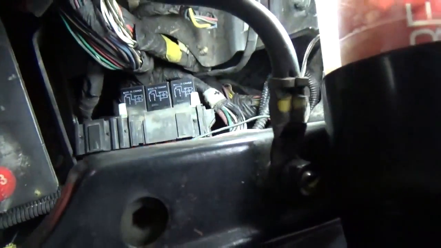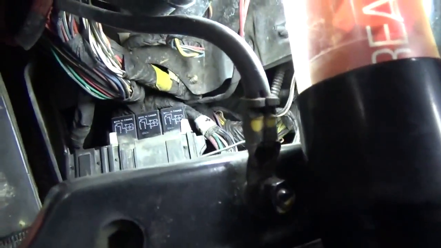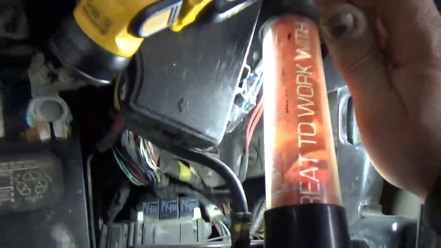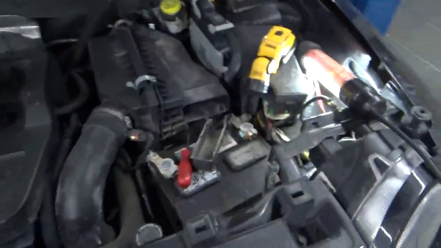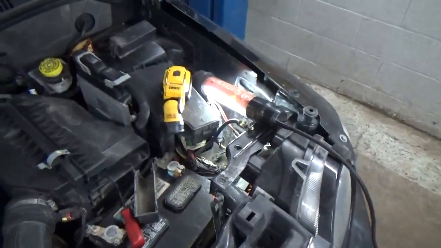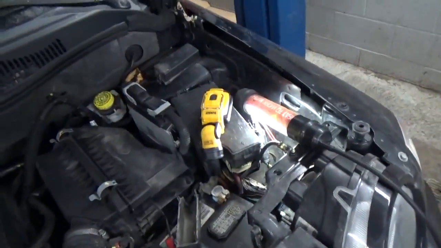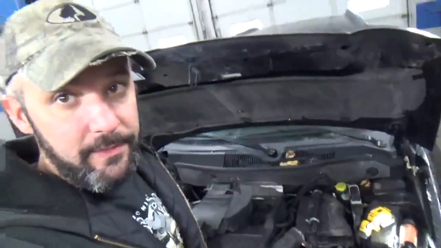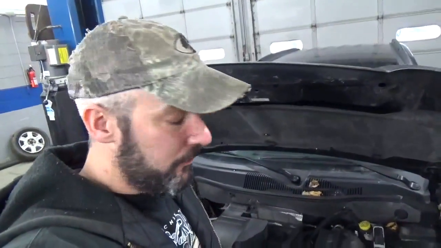So I'm going to kind of trace this out, see where this harness goes. It's probably all part of the main harness. If that's the case, that's not a feasible repair as far as buying a harness. I mean, that would make it just outrageous as far as repair goes. So the options would be to cut that and just wire in individual relays, which, if the lady's going to keep the car, which why wouldn't you, I think that's a repair.